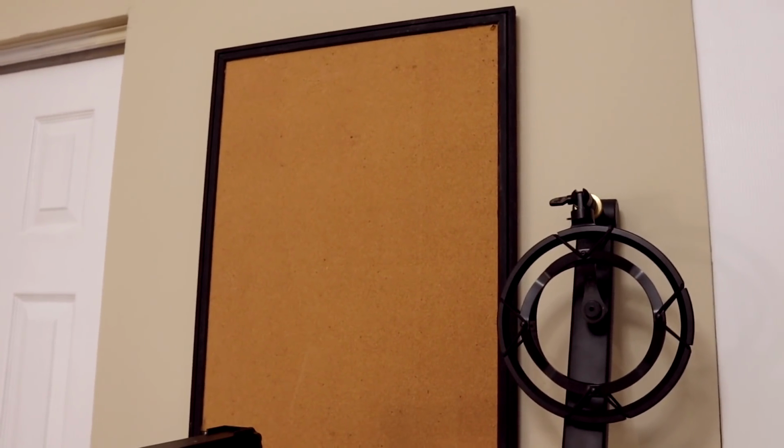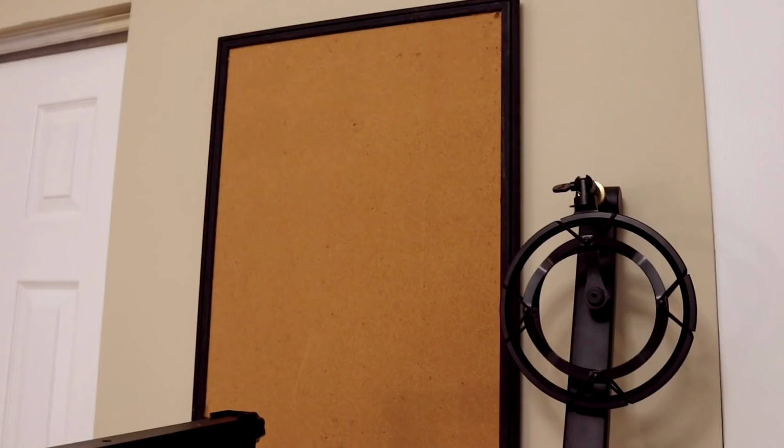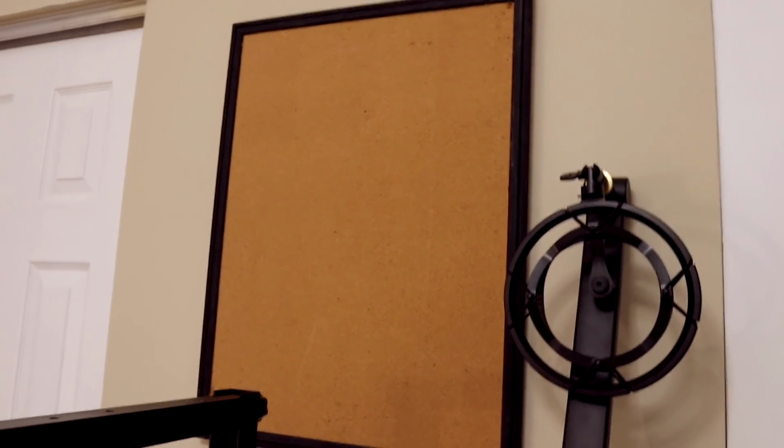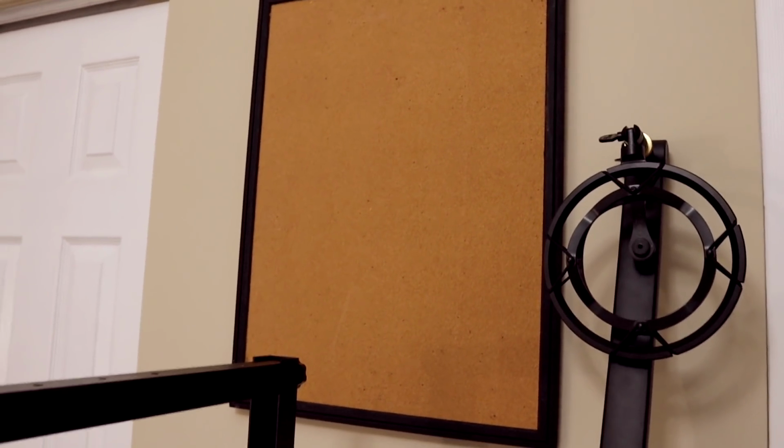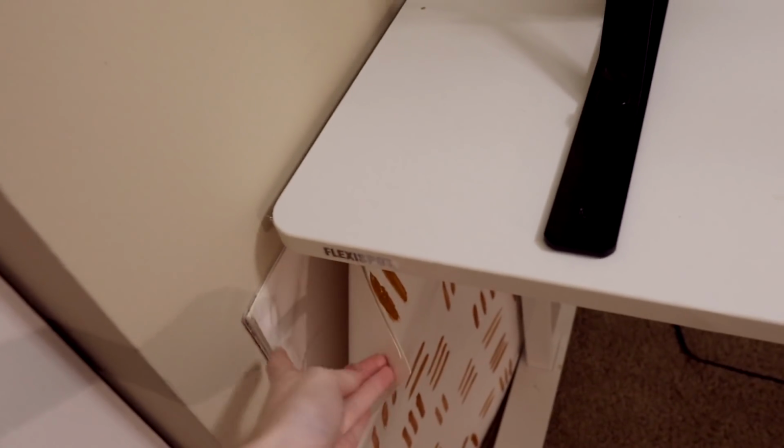And then we have an empty bulletin board. I haven't decided what I'm going to use it for yet. I didn't know if I wanted to use it for to-do lists or calendars, but I have that there when I need it.